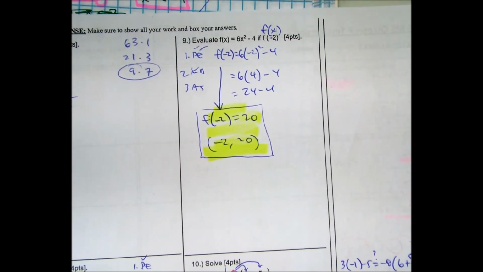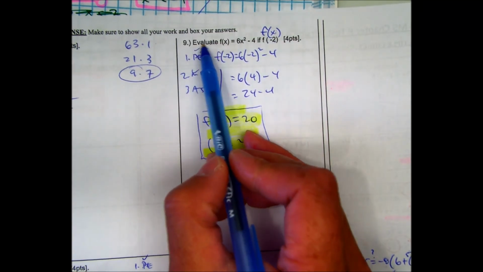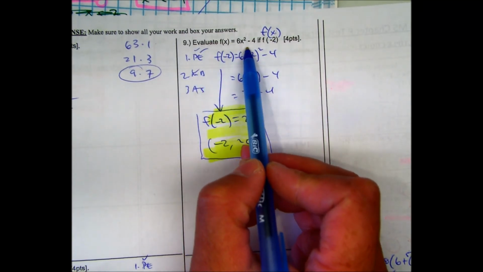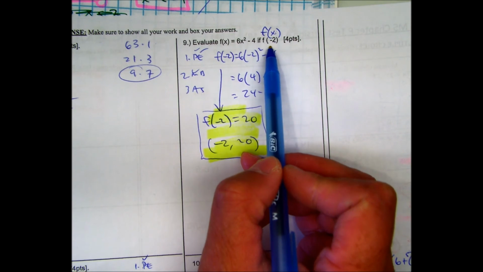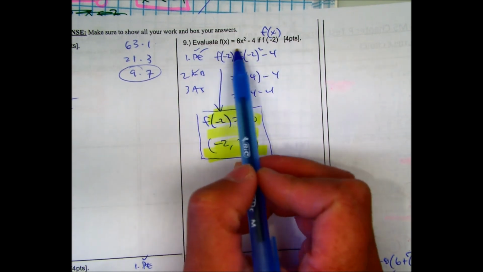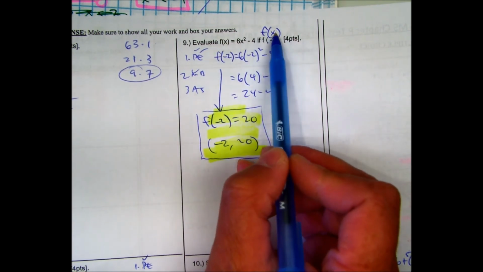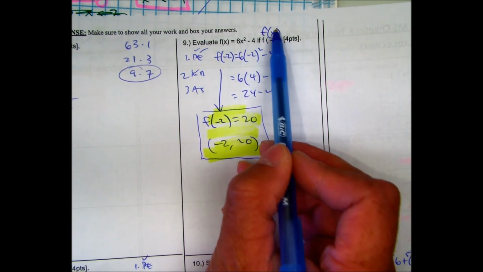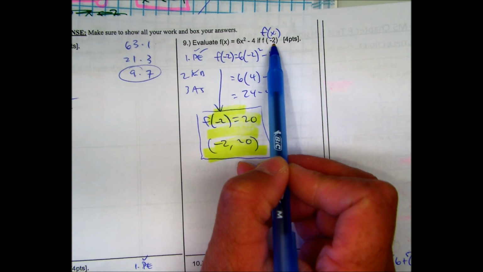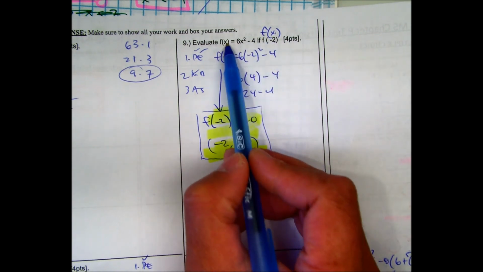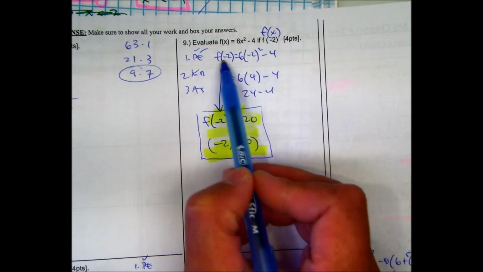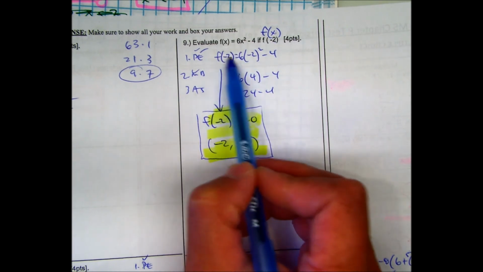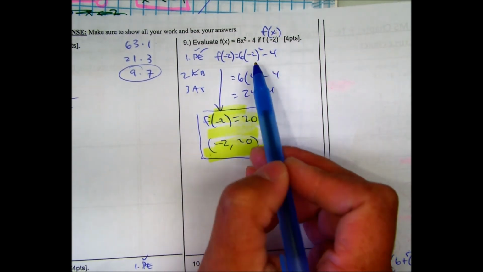Question number 9 is function notation. Evaluate f of x equals 6x squared minus 4 if f of negative 2. So the key is taking the f of x and putting it above here, and it tells you f is the same, parentheses the same. Your x value is negative 2. If your x value is negative 2, that means anytime you see an x, you're going to put in negative 2. Over here, you don't do anything. It just lets it fall down.